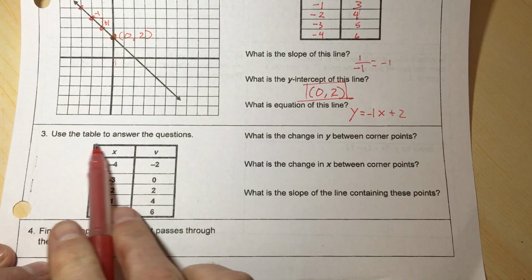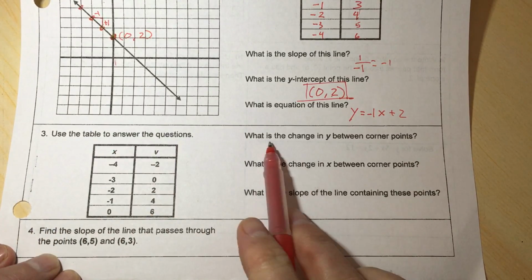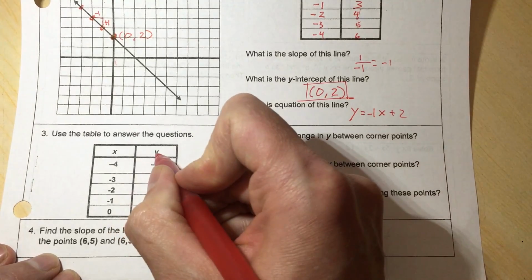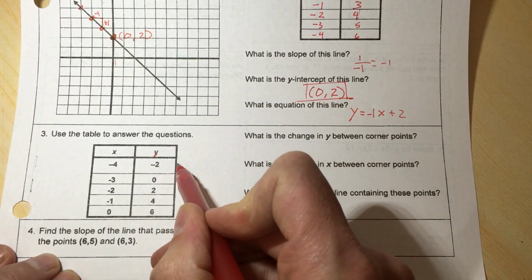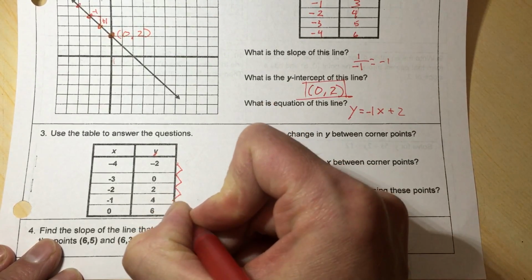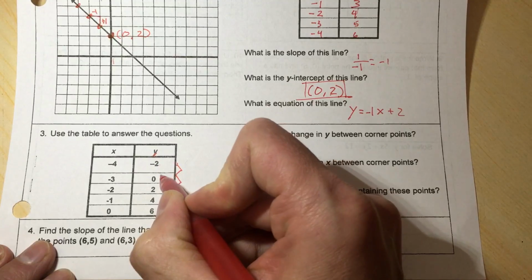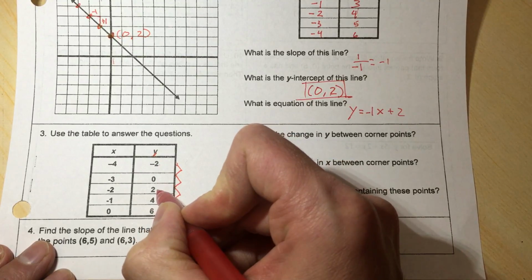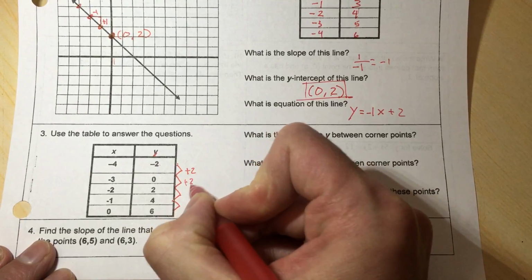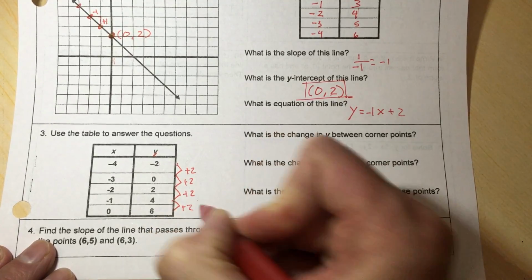All right, use the table to answer the questions below. Okay, what is the change in y between corner points? So we're going to look at our y values, and there's a little misprint here. It should be y. Our change in y values here, so each time it's doing what? So when it goes from -2 to 0, 0 to 2, 2 to 4, 4 to 6, each time it's adding 2. Okay? So each time it's adding 2.